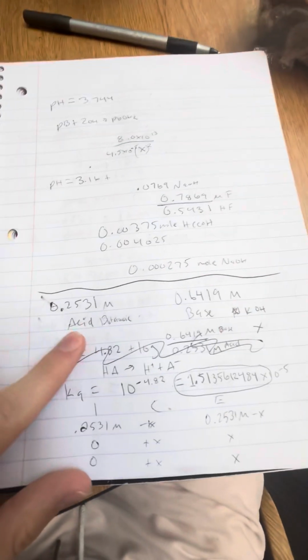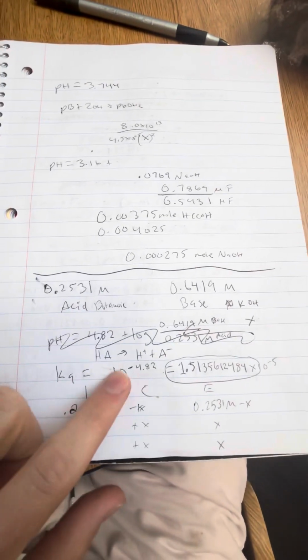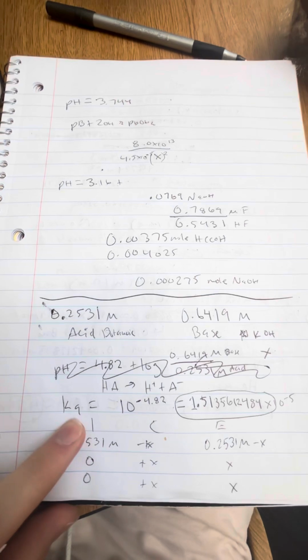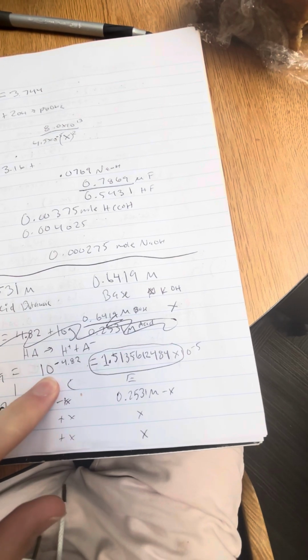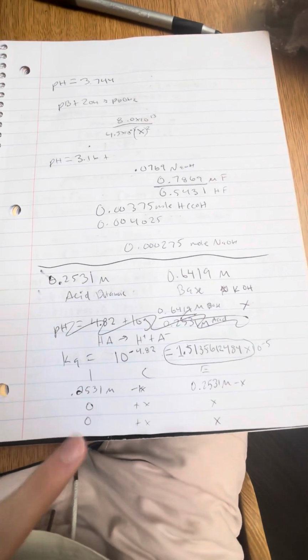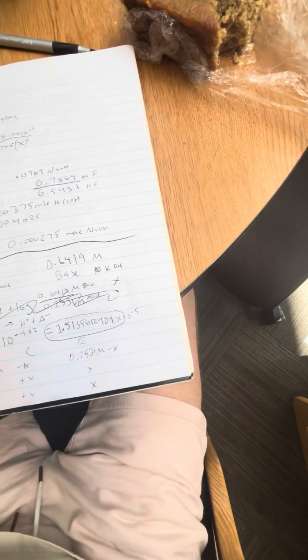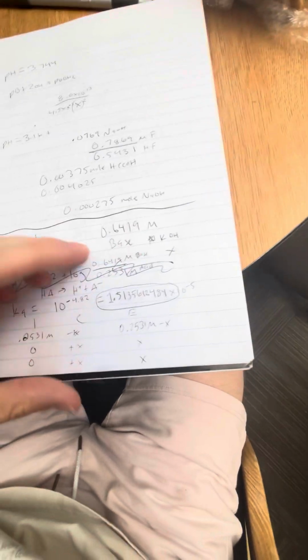So my acid and base concentration, I figured the formula, and then to figure out the initial, we're going to take the pKa and take the 10 base exponent to get this number. And then we have to set up an ice table based off of the initial acid concentration.